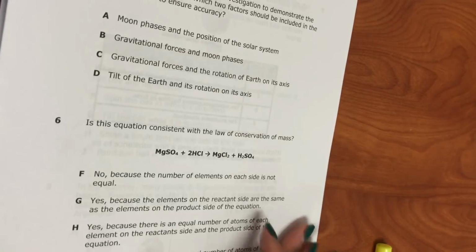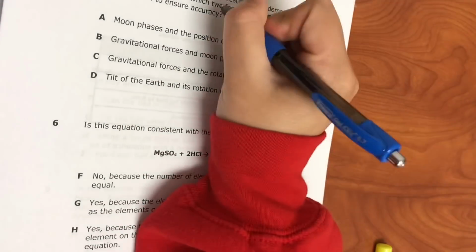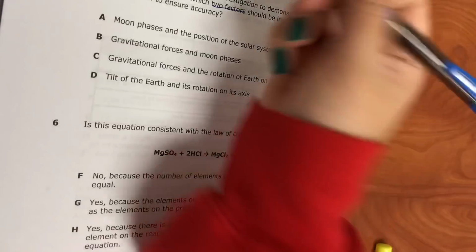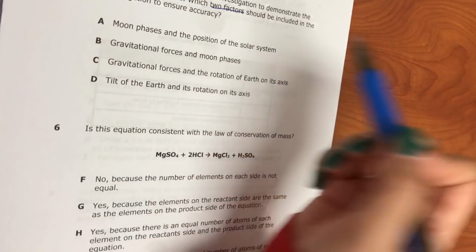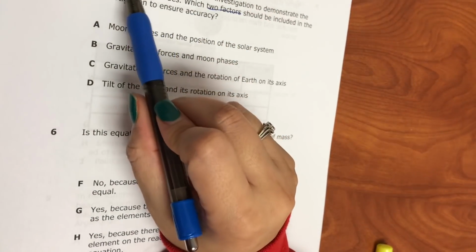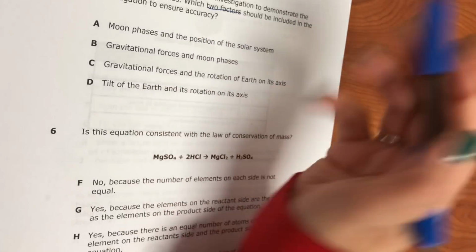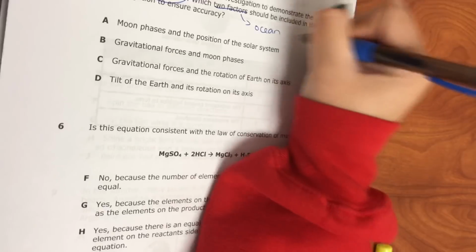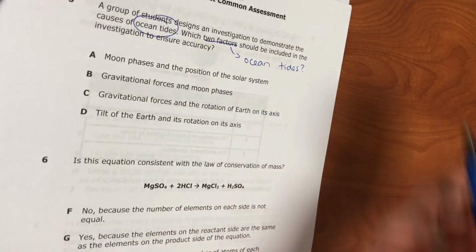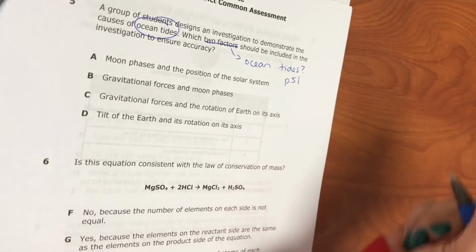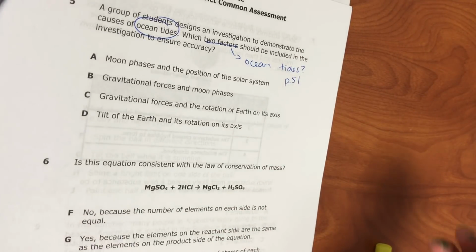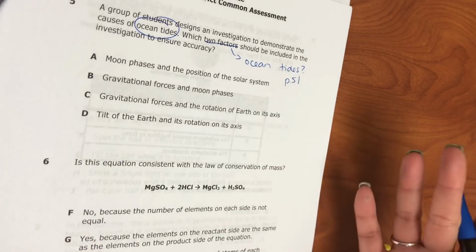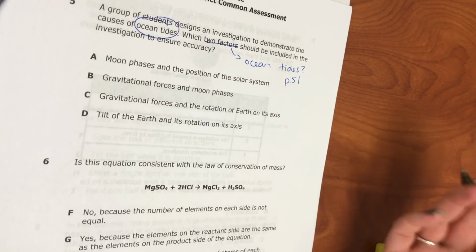Number 5. Which 2 factors should be included in the investigation to ensure accuracy? Okay. Let me see what the investigation is. A group of students designed an investigation to demonstrate ocean tides. So the 2 factors for ocean tides. We did this on page 51. Now, we didn't explicitly talk about this, but if I look on page 51, you should see that you have moon phases.